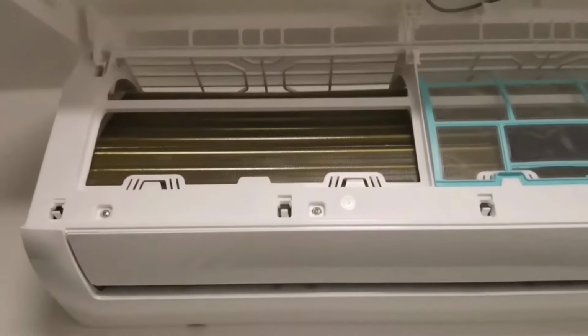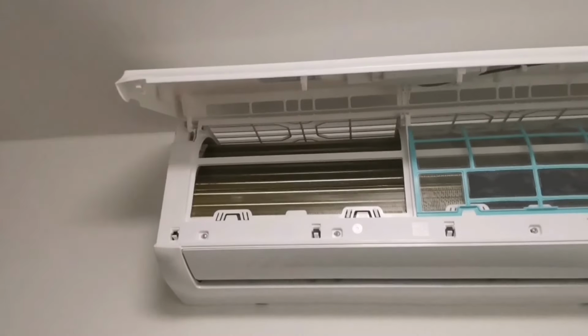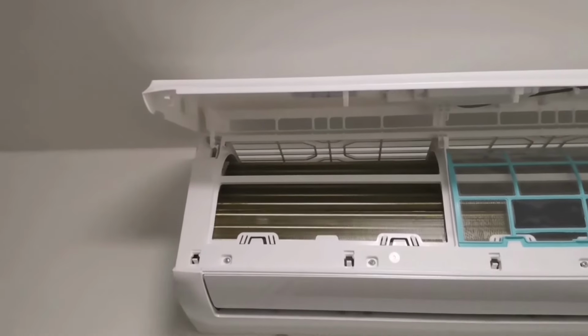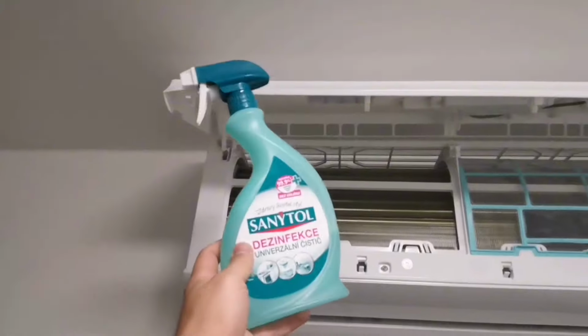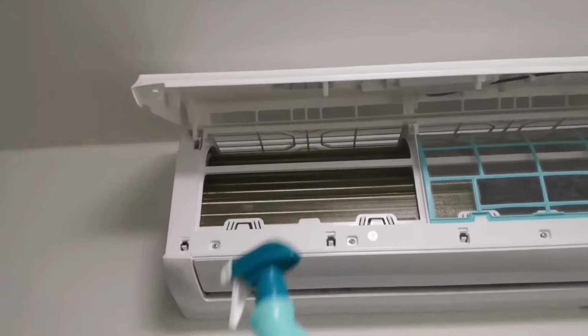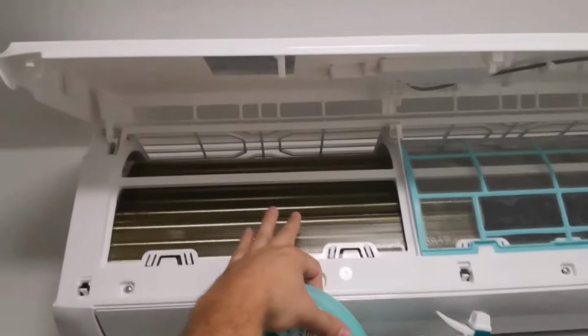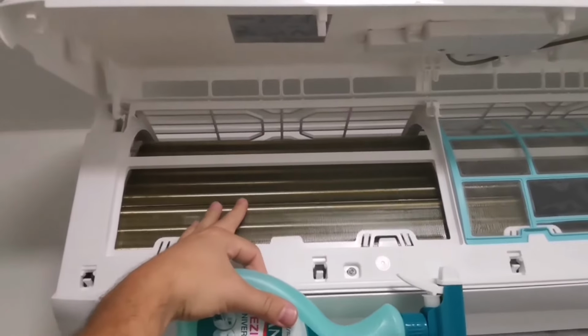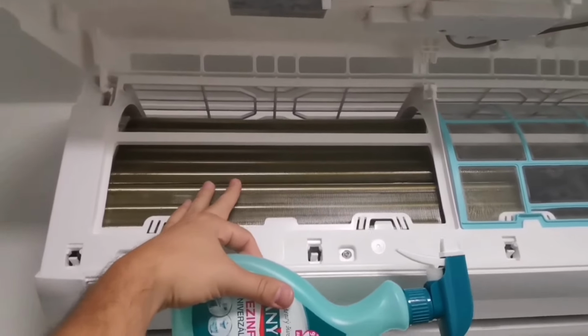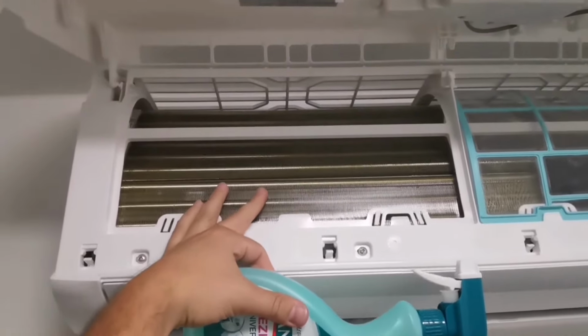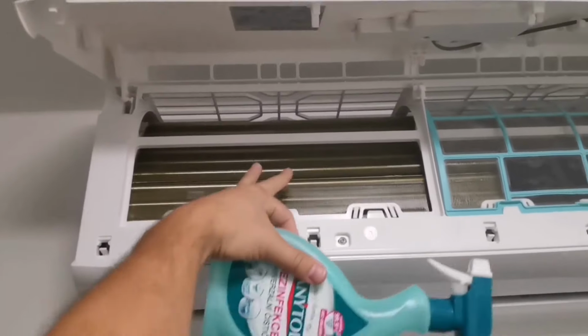And the next step is to use some disinfection spray, for example like Sanitol, and apply it to this radiator, to this cooling part, to kill all the fungi and viruses which are there.